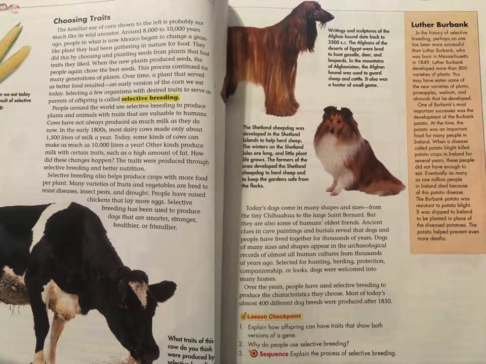The familiar ear of corn, shown to the left, is probably not much like its wild ancestor. Around 8,000 to 10,000 years ago, people in what is now Mexico began to change a grass-like plant they had been gathering in nature for food. They did this by choosing and planting seeds from plants that had traits they liked. When the new plants produced seeds, the people again chose the best seeds. This process continued for many generations of plants. Over time, a plant that served as better food resulted, an early version of the corn we eat today.